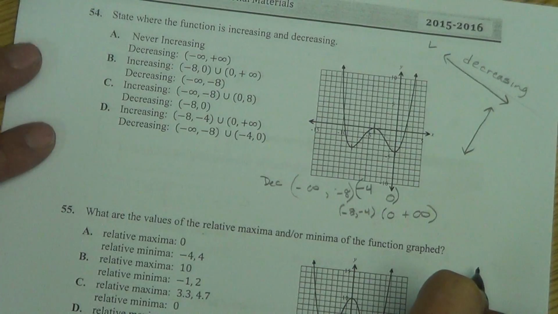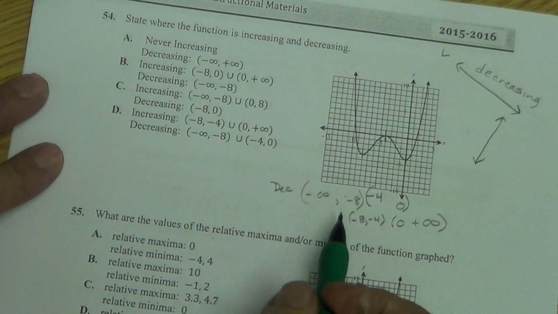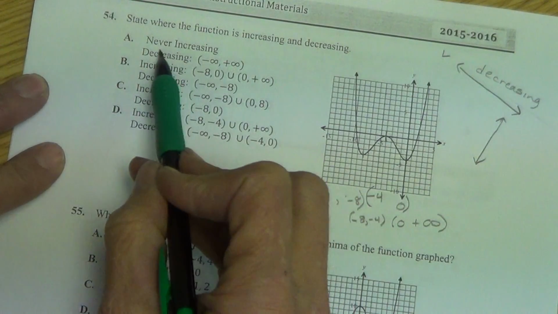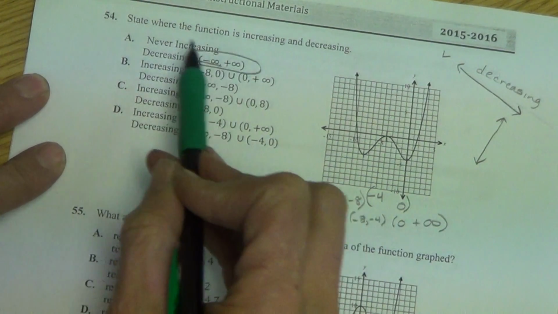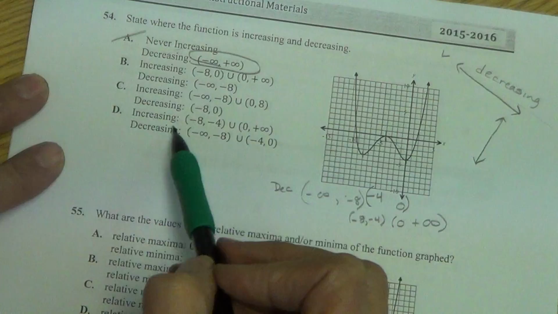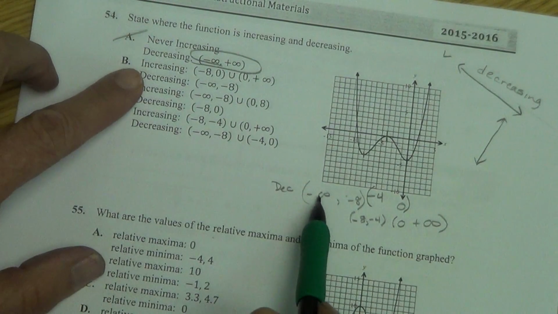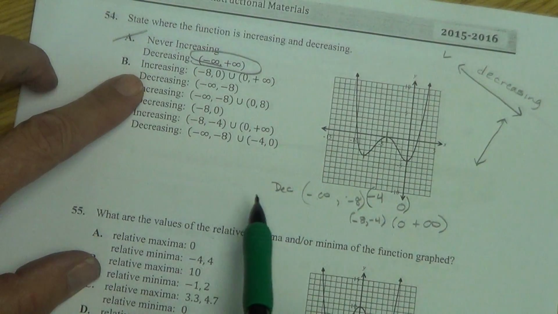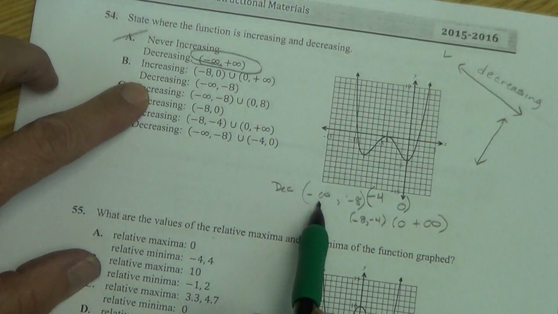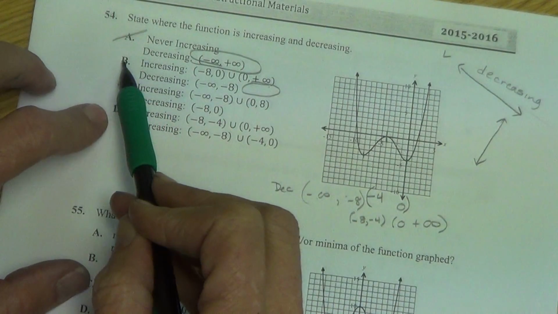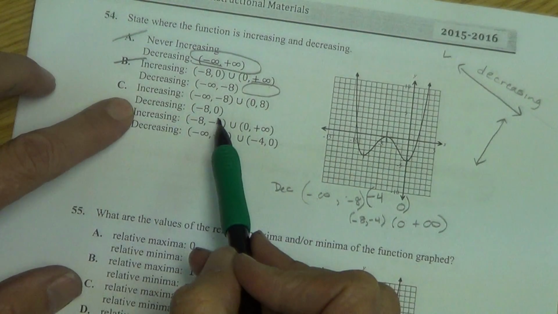So now all we have to do is match up which ones work. Decreasing, they have positive and negative infinity. That's definitely wrong. It's out, never increasing. Negative infinity, we don't have that on our, oh yes we do, negative infinity, but then it doesn't have the -4, 0, so that one's out.